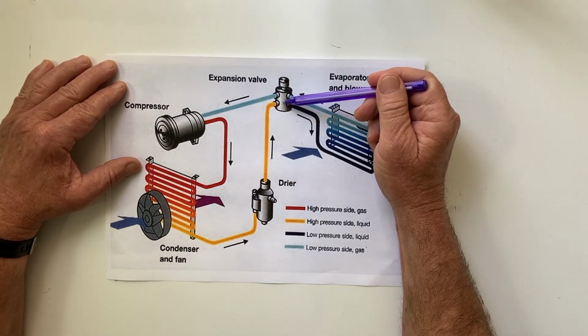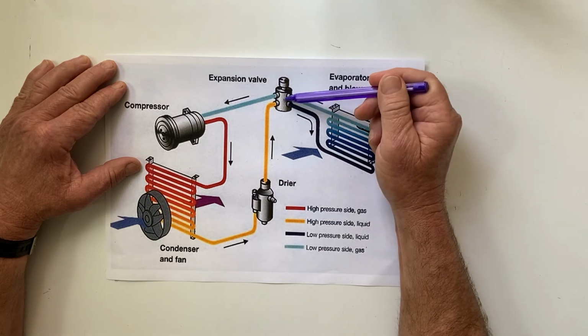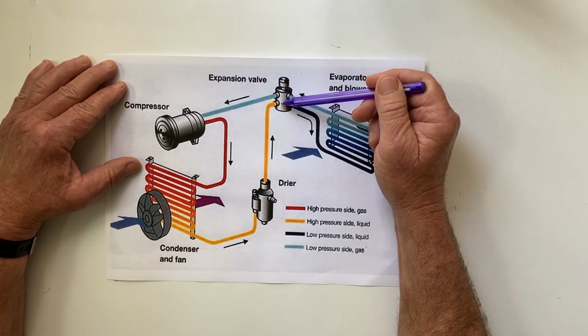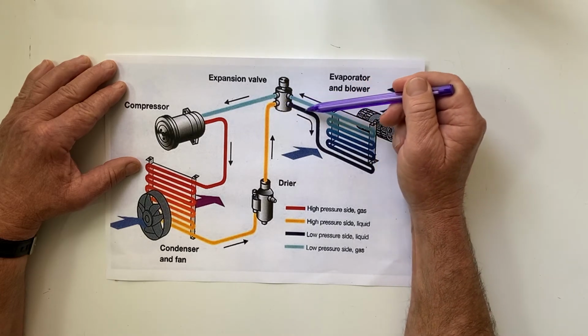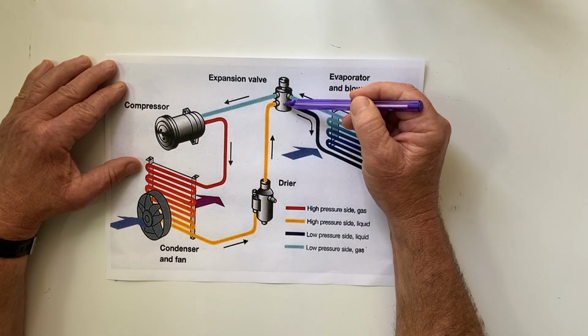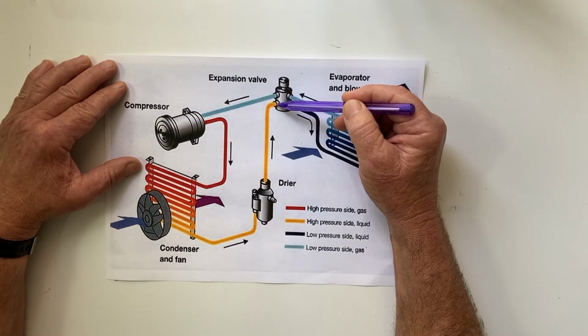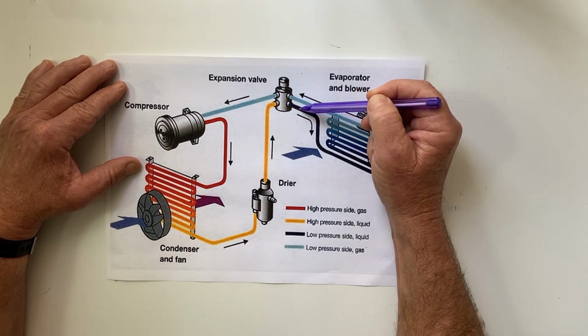They're monitoring and keeping an eye on the returning temperature from the evaporator, and therefore are able to monitor and control the rate of flow of the liquid passing in through the evaporator. They are able to open and close an orifice, which is obviously a small hole, and that small hole regulates the amount of liquid refrigerant entering the evaporator.